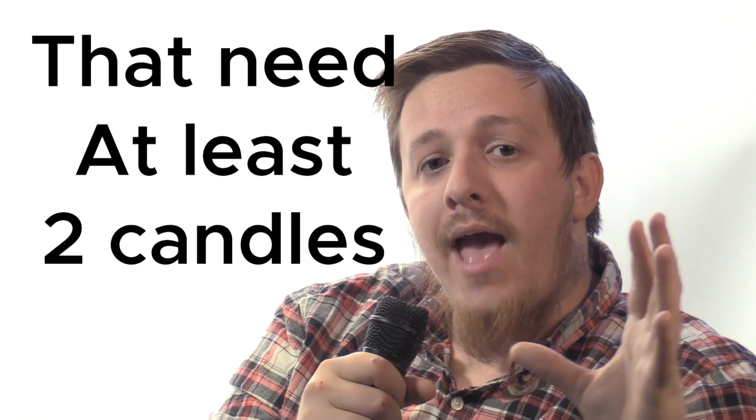The calculation for the fractals that we're talking about will be based off of 5 candles. What we're going to be looking for in these 5 candles is the highest high or the lowest low forming as that middle candle. So fractals are by definition a very lagging indicator that need at least 2 candlesticks after the fractal candle to have the fractal actually form.